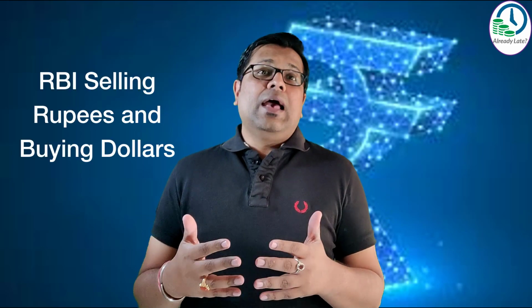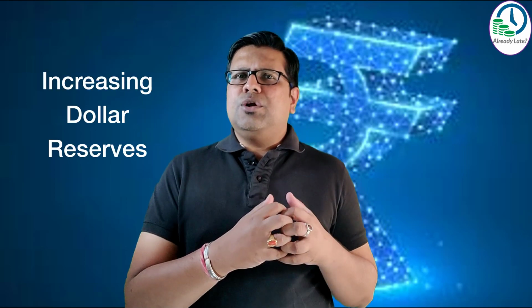Any country that engages deliberately in devaluing its currency is labeled as a currency manipulator. If the US is right in its assessment, the next question is, why is India doing this? Every central bank plays a key role in controlling the demand and supply of currency, and in our country, RBI is no different. RBI over the last few months has been selling rupees and buying dollars and increasing its dollar reserves. This has resulted in depreciation of the rupee.